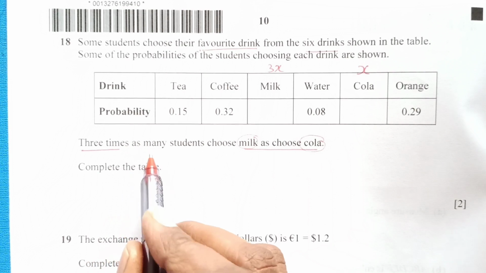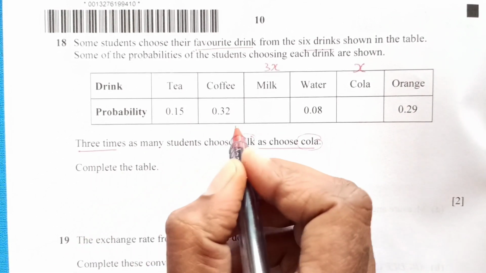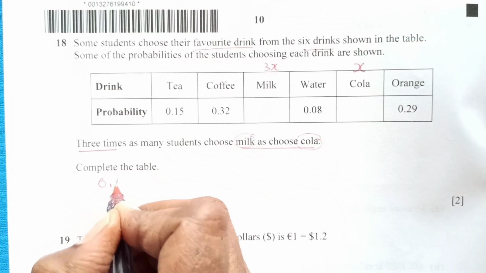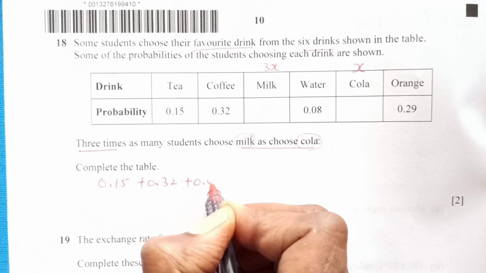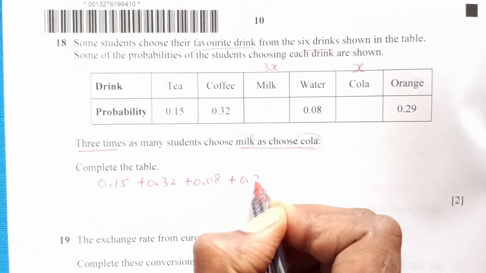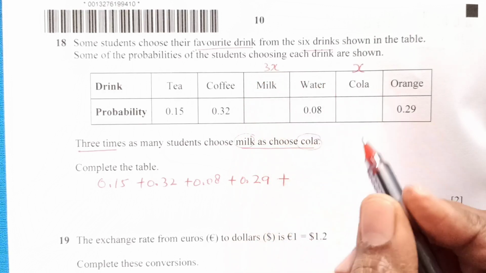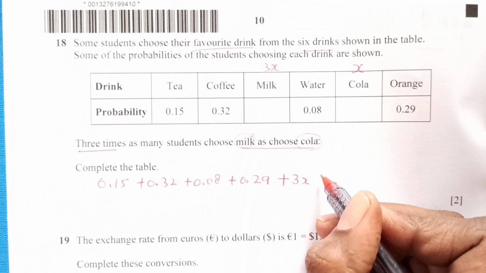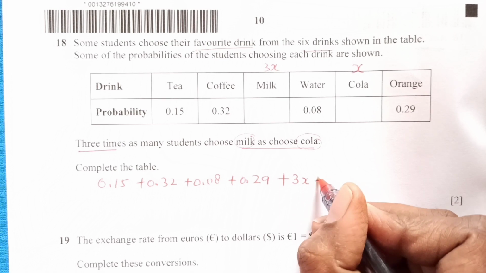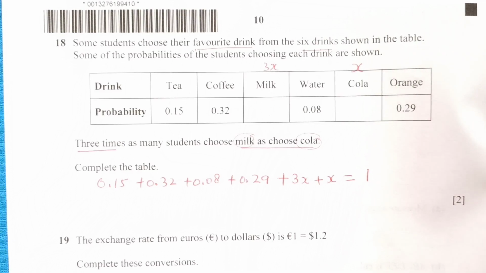So as you know, the total of the probabilities should be 1. So we are going to add all this. 0.15 plus 0.32 plus 0.08 plus 0.29 plus the probability of milk here. Let's say this is 3x and this is x, and the total should be 1.